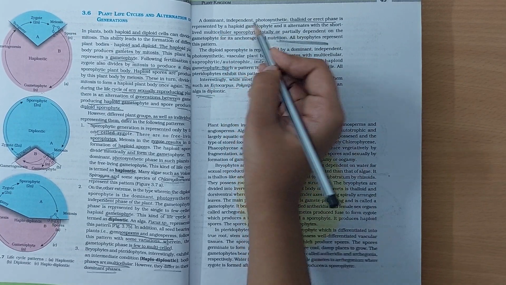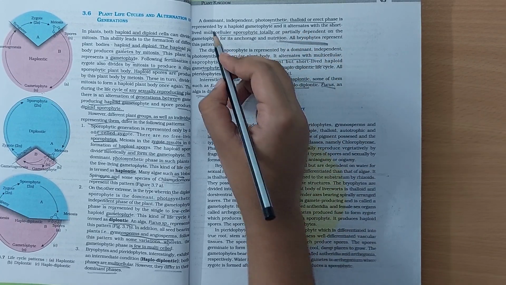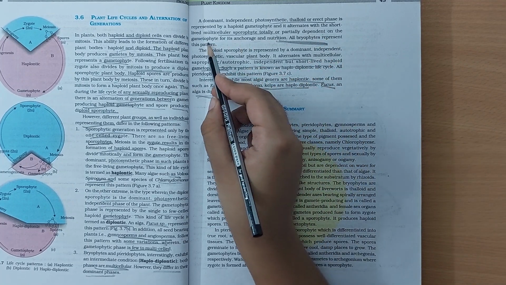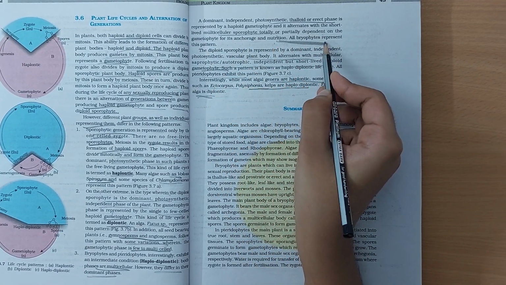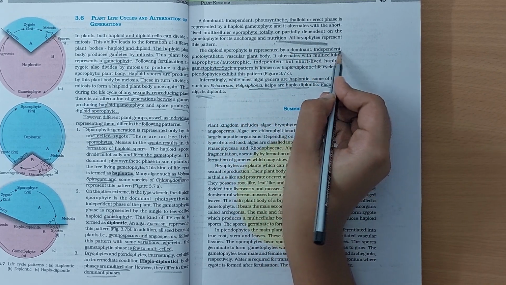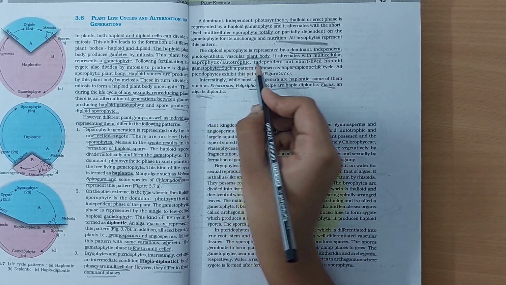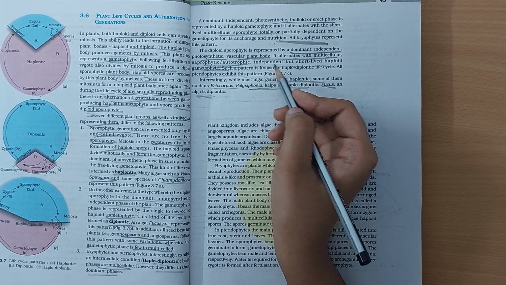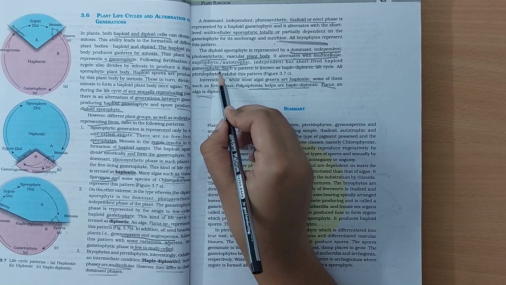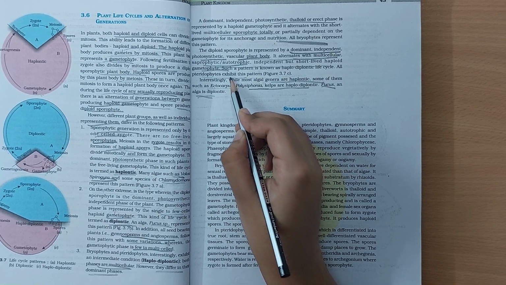A dominant independent photosynthetic thalloid or erect phase is represented by a haploid gametophyte, and it alternates with a short-lived multicellular sporophyte totally or partially dependent on the gametophyte for its anchorage and nutrition. All bryophytes represent this pattern. The diploid sporophyte is represented by a dominant independent photosynthetic vascular plant body. It alternates with multicellular saprophytic or autotrophic independent but short-lived haploid gametophyte. Such a pattern is known as haplodiplontic life cycle. All pteridophytes exhibit this pattern.